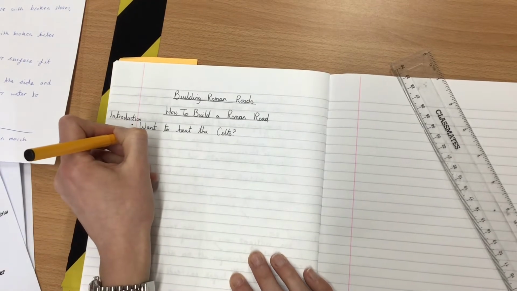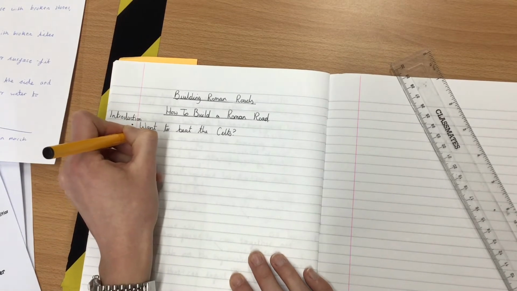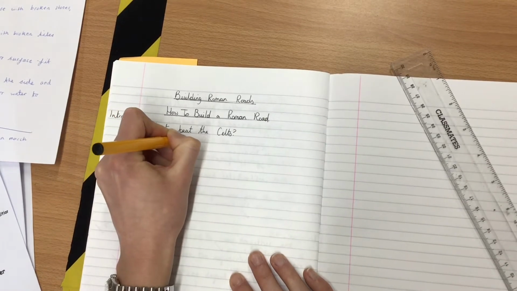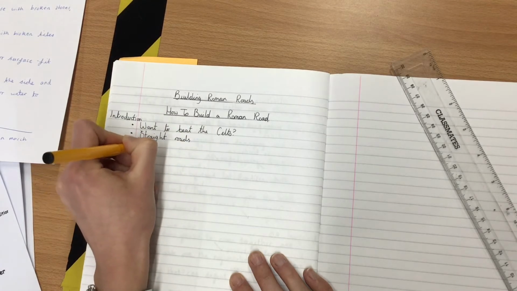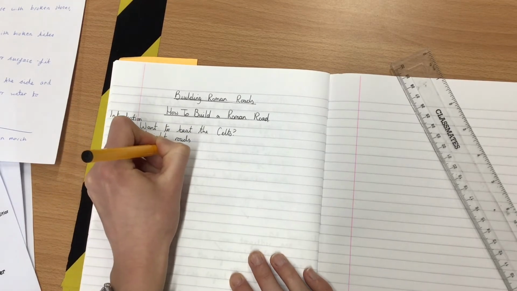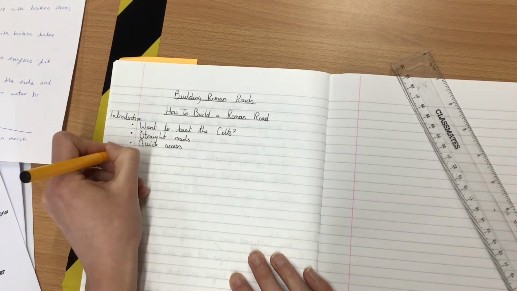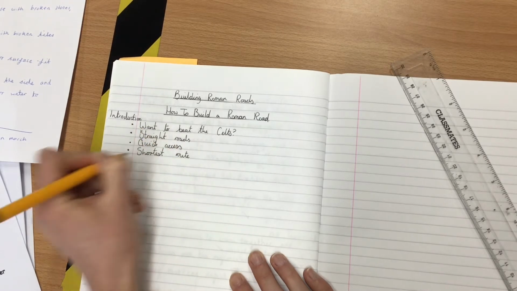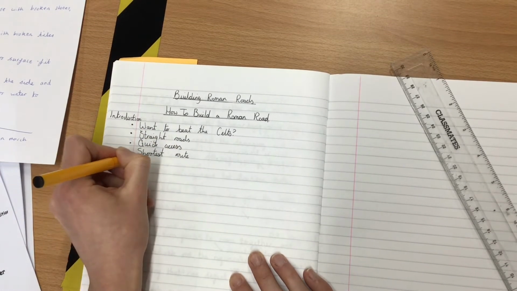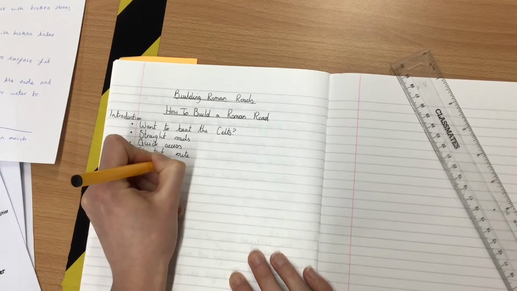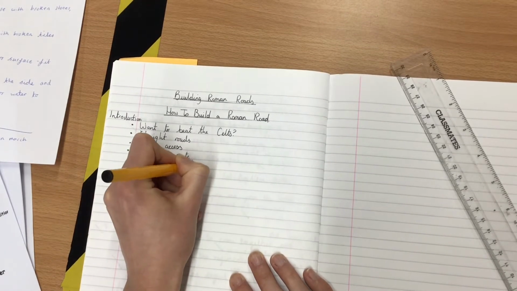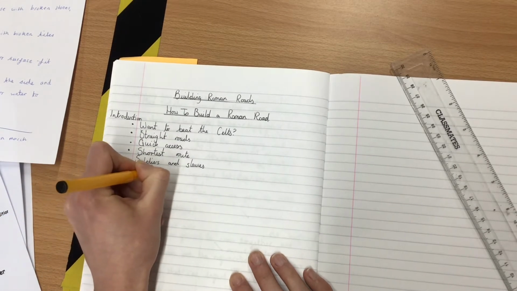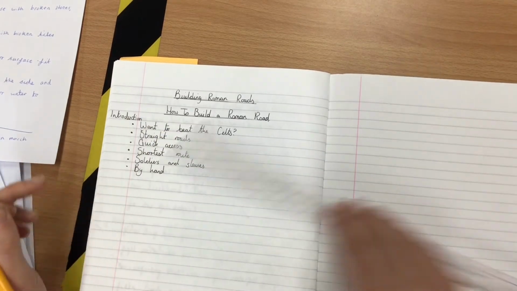Then I'm going to write sentences about how they were straight roads, and that we need them for quick access. So these are just my notes, not having to write in full sentences today. We're going to take the shortest route possible, and the soldiers and slaves built them. So that's my note there to remind myself, and they did it by hand. So that's all I'm going to include in my introduction.